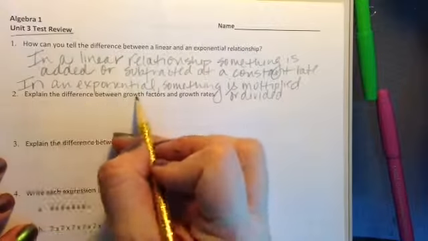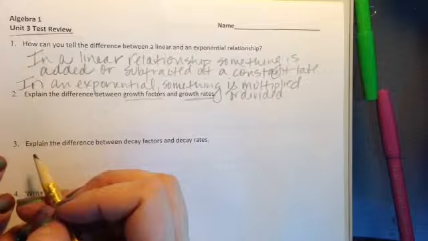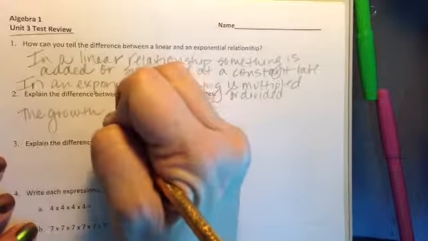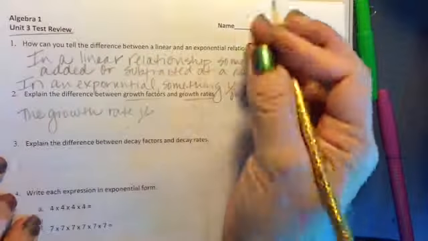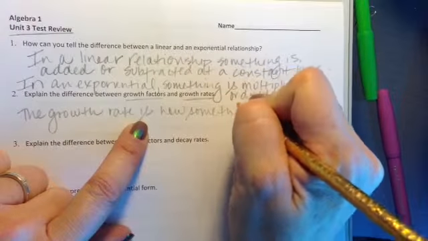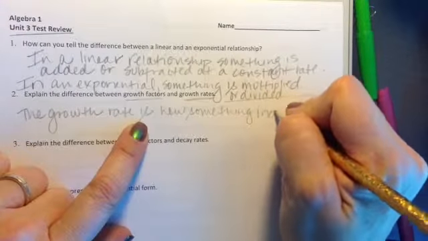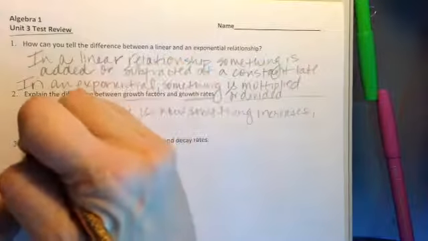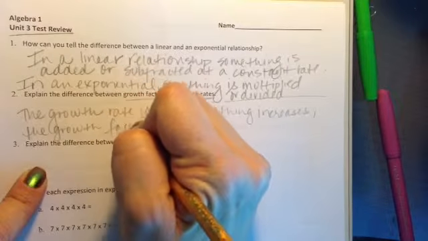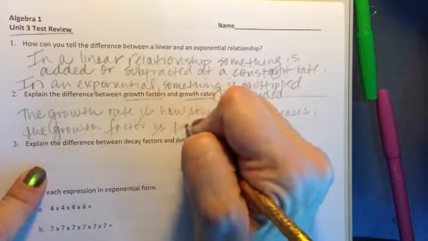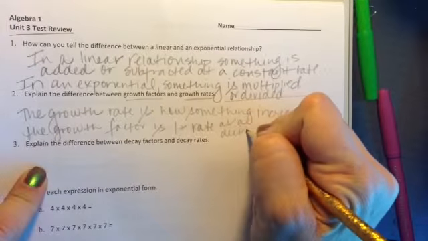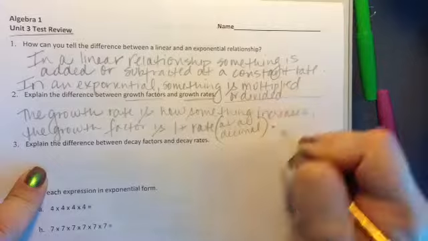When we're in exponentials, what's the difference between a growth factor and a growth rate? The growth rate is how something increases, like 3% or 25%. The growth factor is 1 plus the rate as a decimal. And we put that growth factor into our equation.